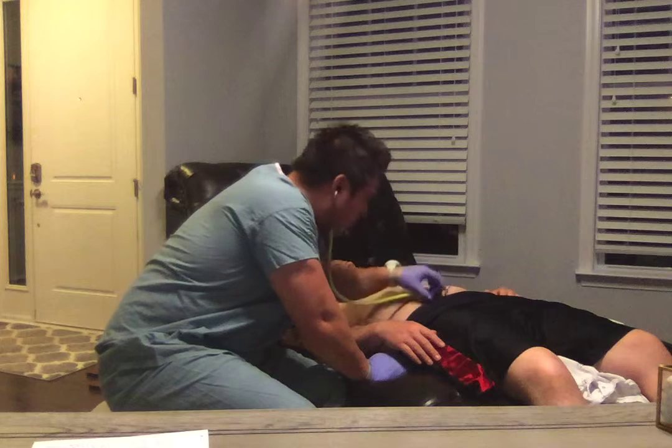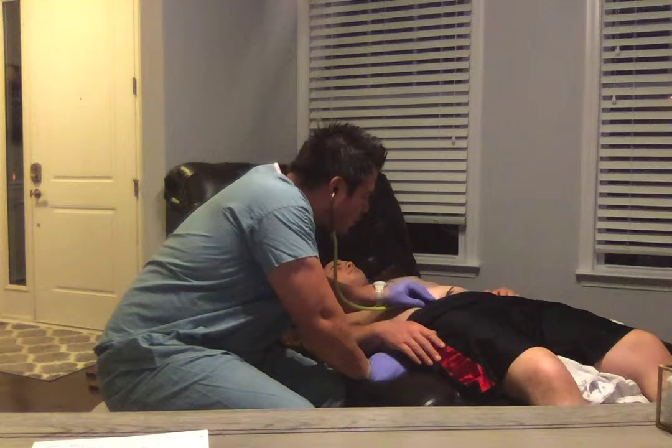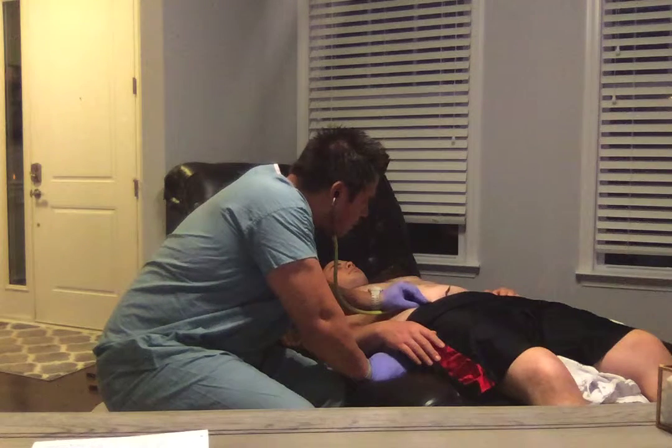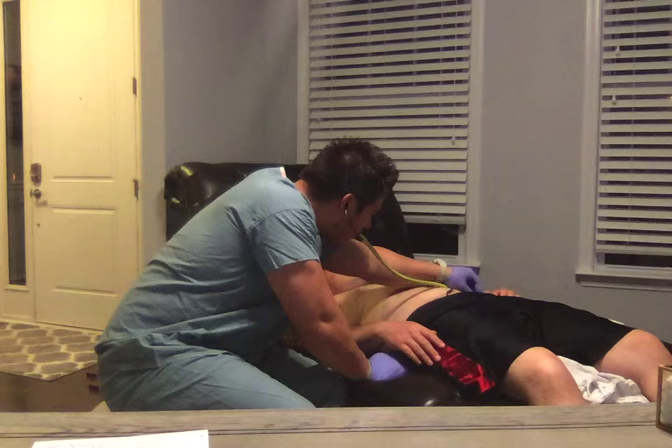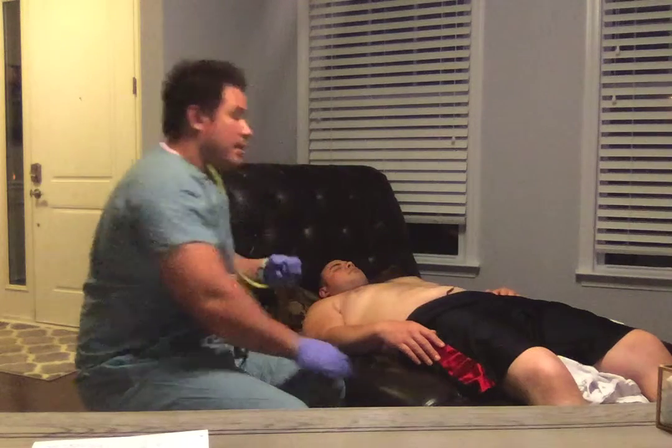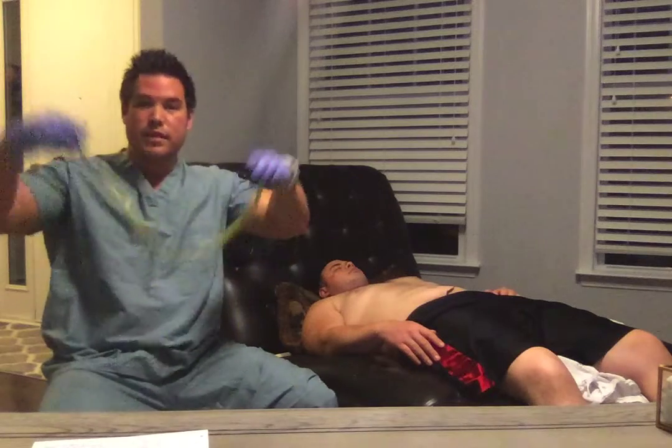And end with the femoral. There we go. That concludes our assessment of the abdomen.